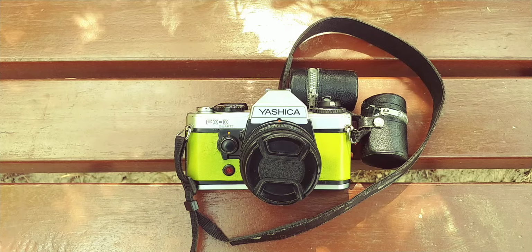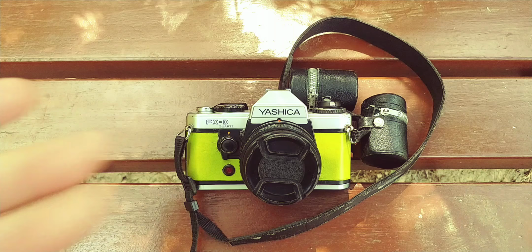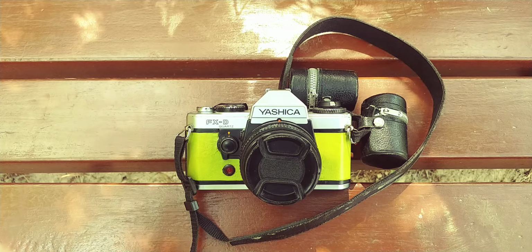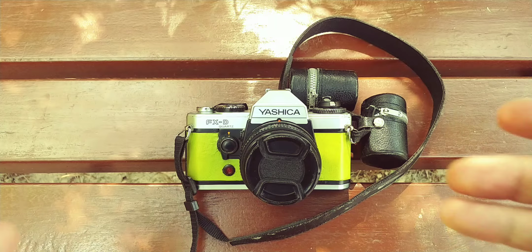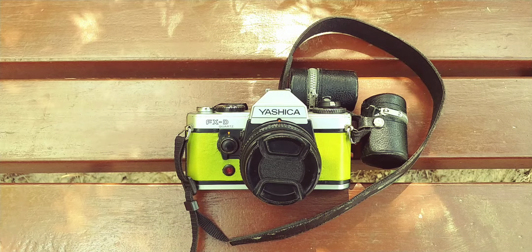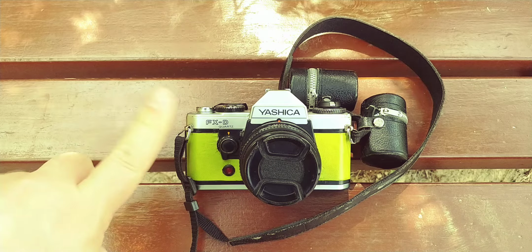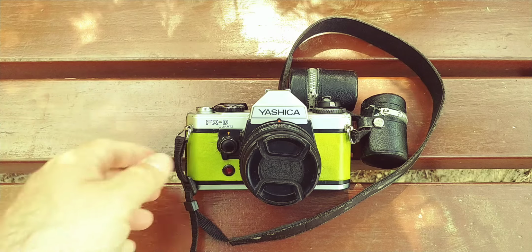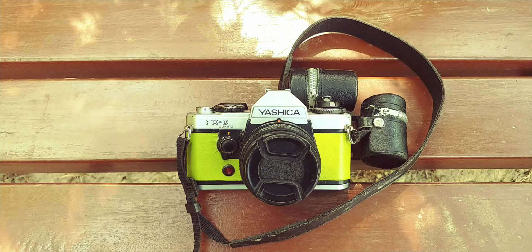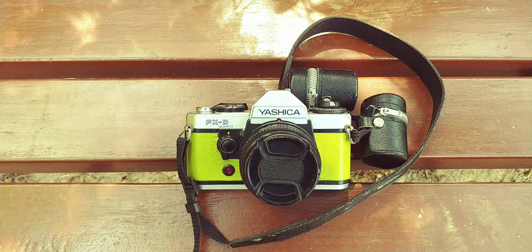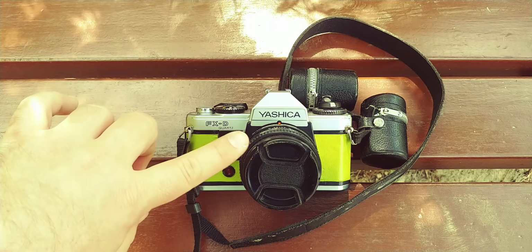There. So, this is a camera, but it's not just a camera. It's different from the cameras that many people use now. This is a film camera. It isn't a digital camera. It is not a digital camera. It is a film camera. Okay, so now we know what this is.